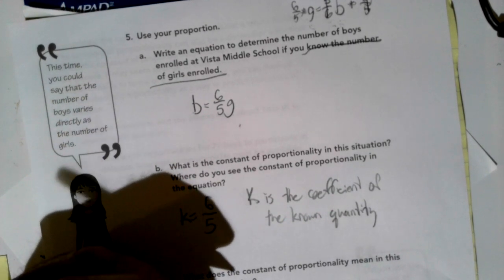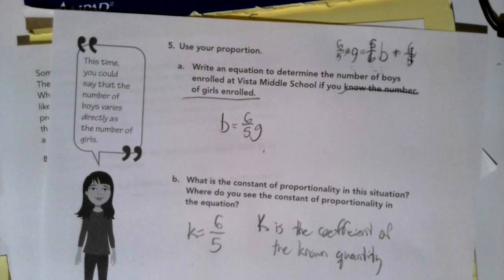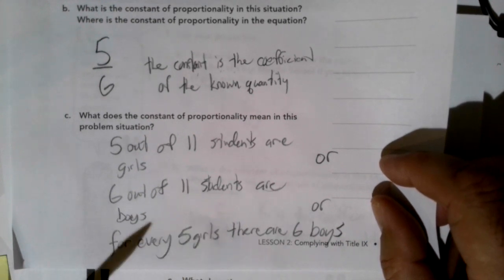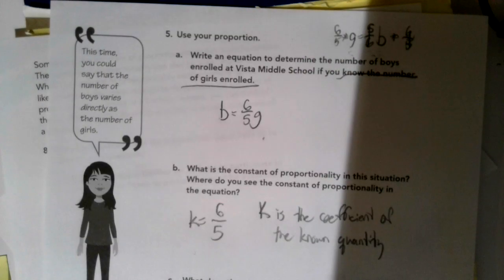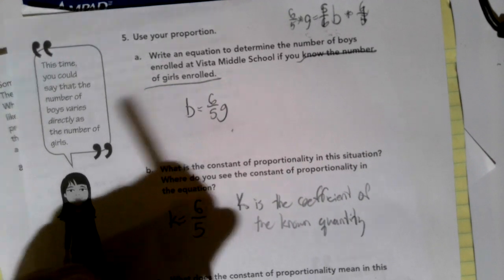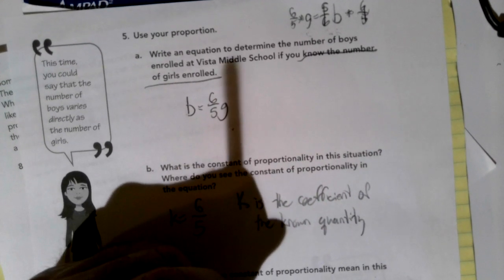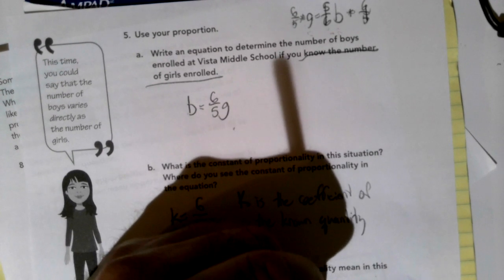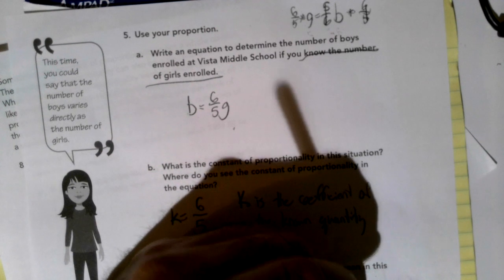What does the constant of proportionality mean in this problem situation? And again, we go back to the 3 different ways that we wrote it down in the previous problem. 5 out of 11 students are girls, 6 out of 11 students are boys, or for every 5 girls, there are 6 boys, or for every 6 boys, there are 5 girls.